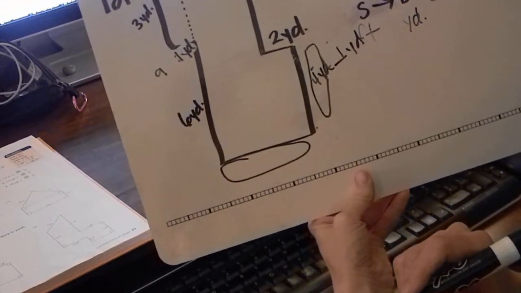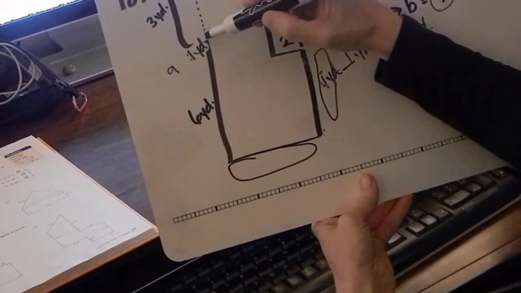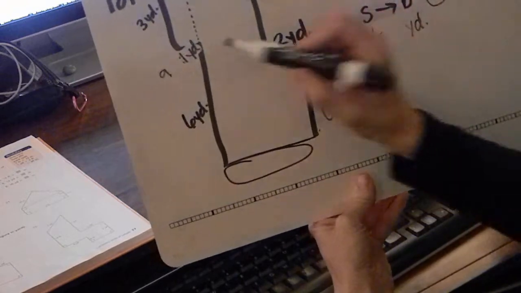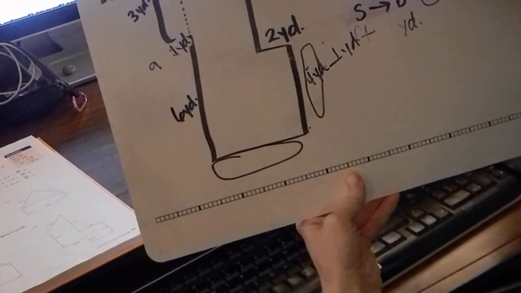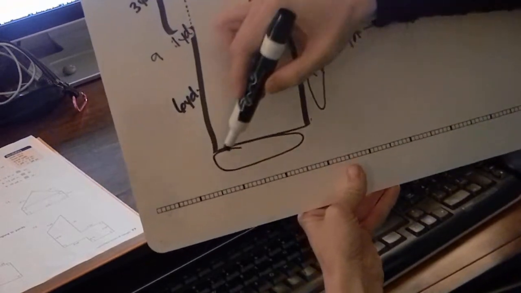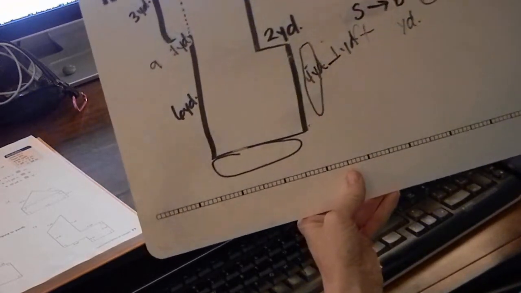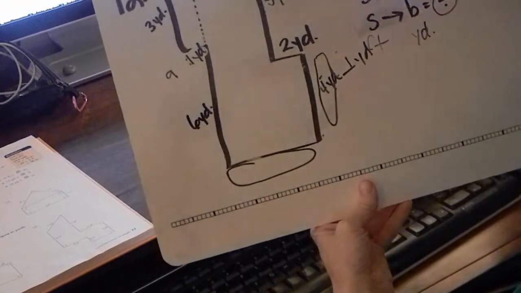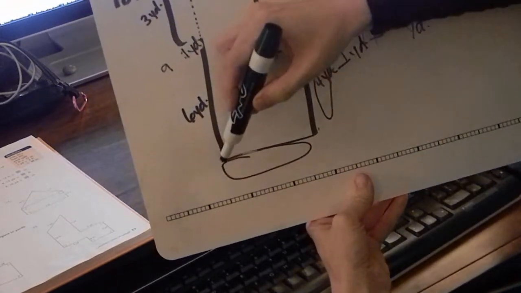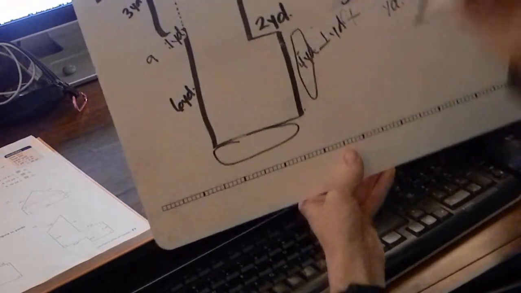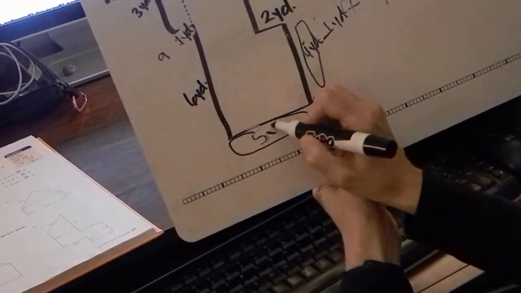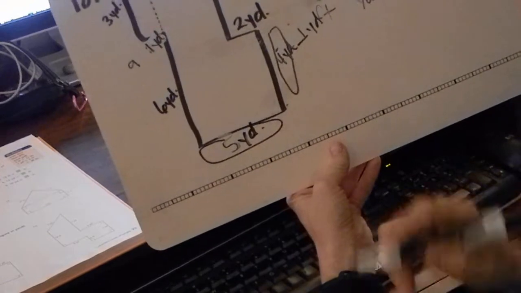Now we also know this. I drew an imaginary line up here because I know that this shape plus this is going to equal this whole line. And 3 yards plus 2 yards is going to equal this. So what is 3 yards plus 2 yards? That's 5 yards. Now we're ready to do the perimeter.